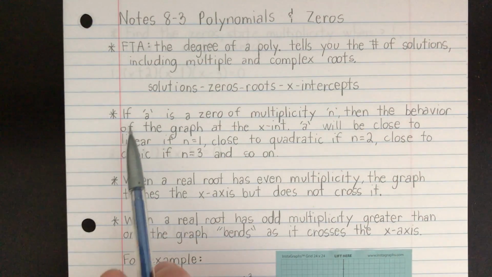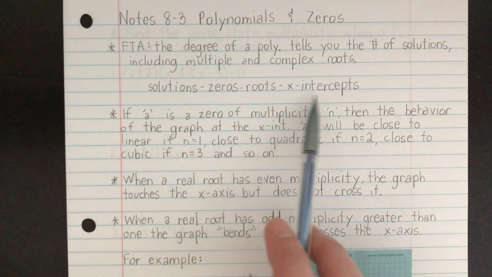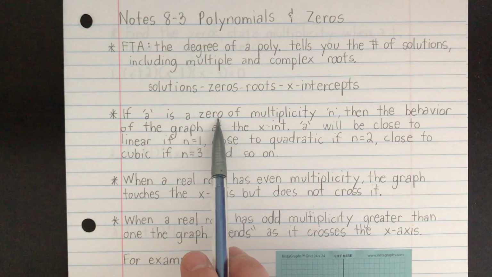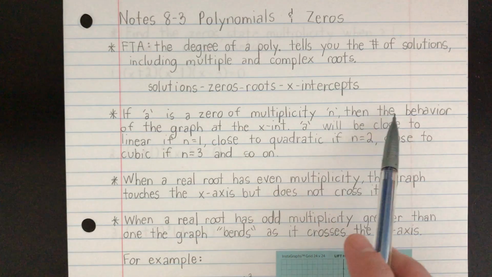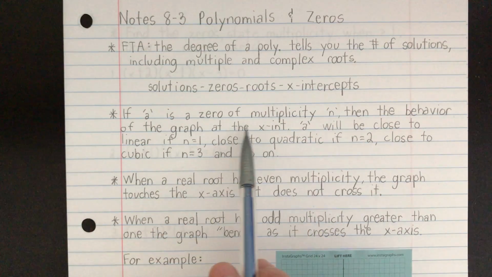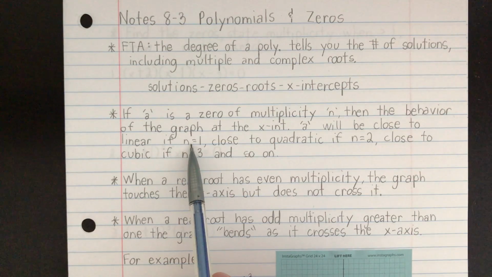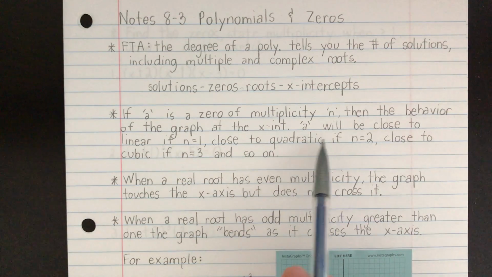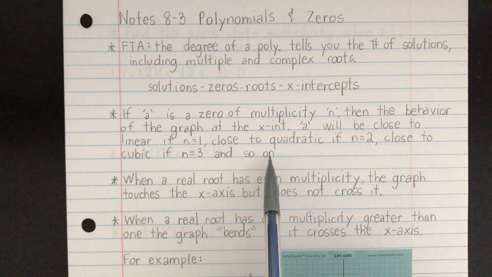Okay, also, if a is a zero or an x-intercept, which means the same thing, remember, if a is a zero of multiplicity n, then the behavior of the graph at the x-intercept a will be close to linear if n equals 1, close to quadratic if n equals 2, and close to cubic if n equals 3, and so on.